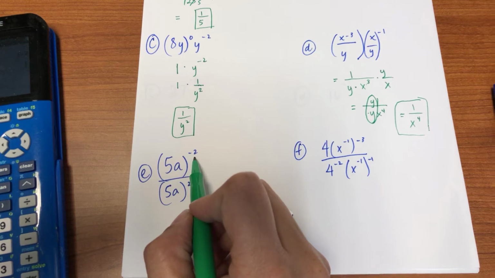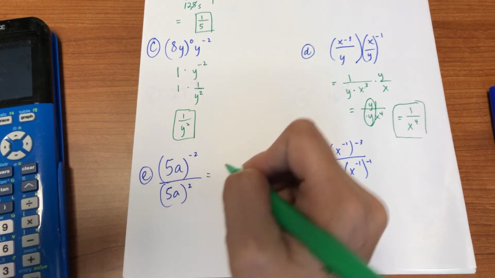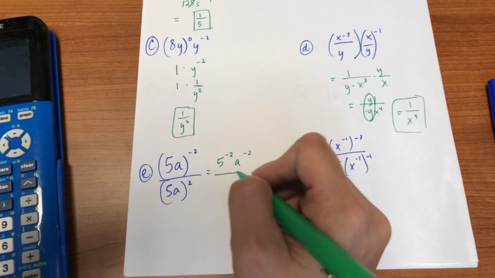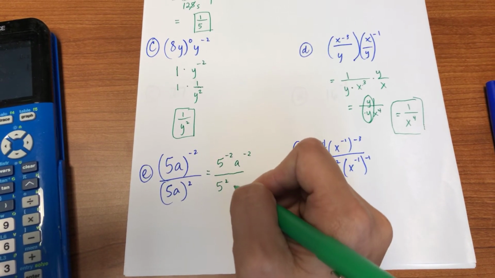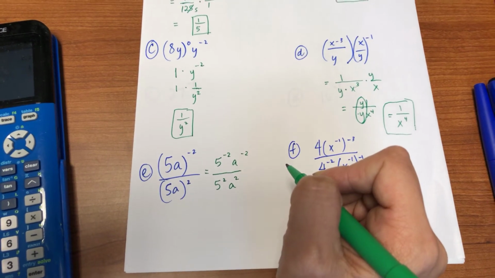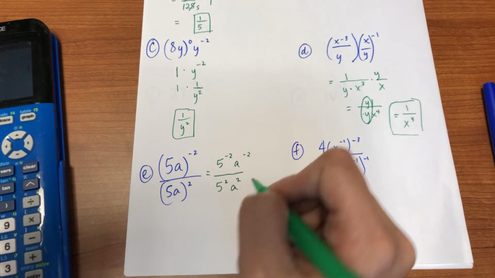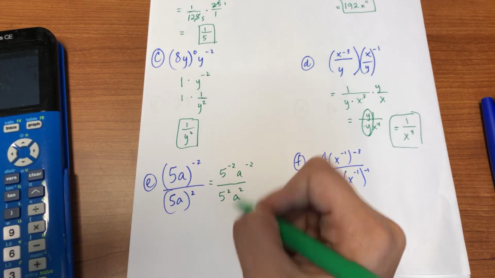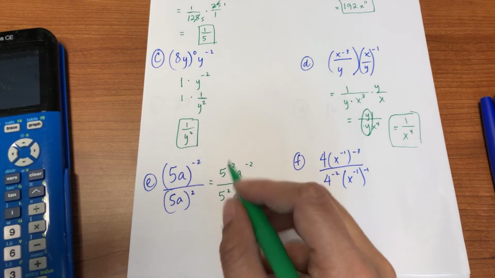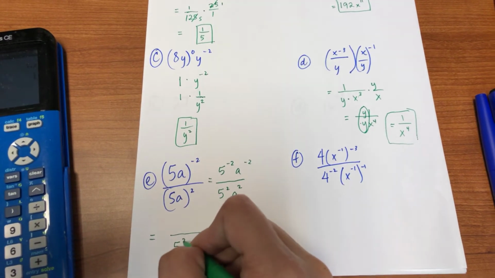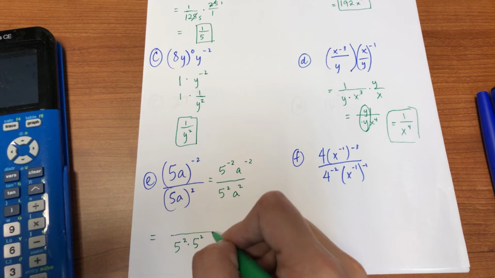Notice this is on the outside of parentheses, the negative 2, so that's really like 5 to the negative 2 and a to the negative 2 over 5 squared a squared. And at first glance you're thinking, oh, I wonder if everything just cancels out. Not the case. This 5 to the negative 2 would go down to the denominator, so that would give you 5 squared times 5 squared.